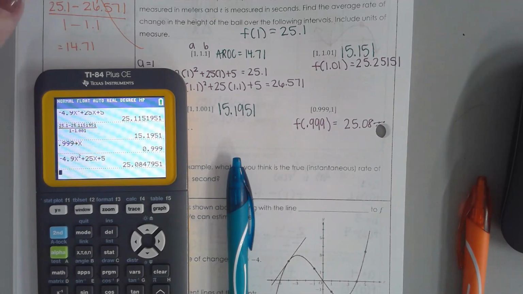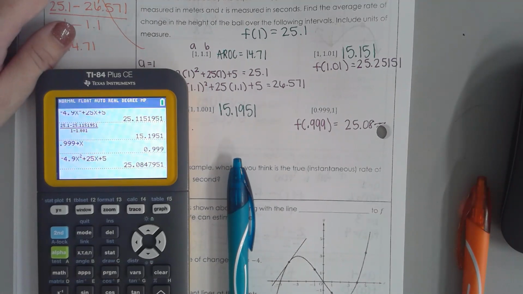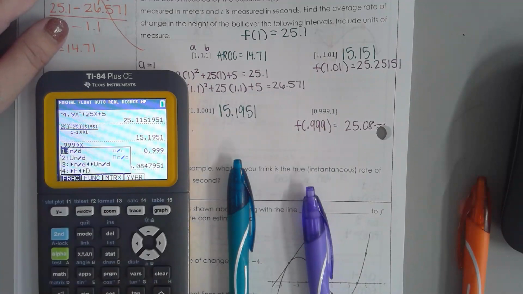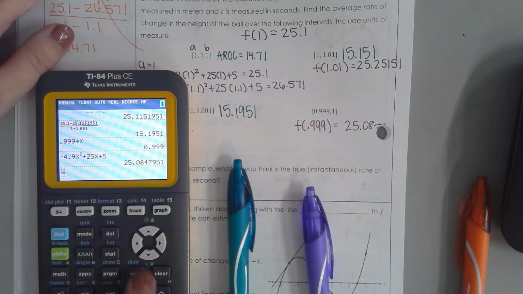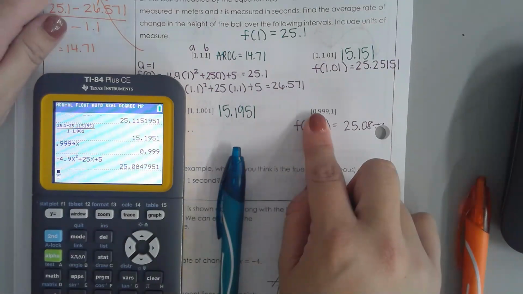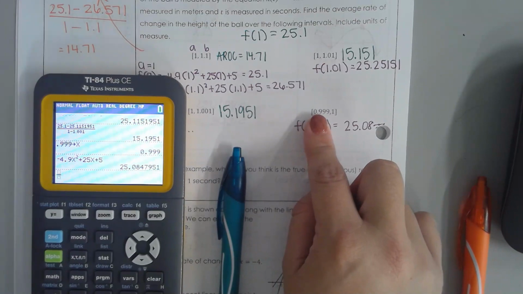And we get 25.0847951. Okay, so my average rate of change would be... Now on my interval, it lists the 0.999 first, so I would go with that one first.